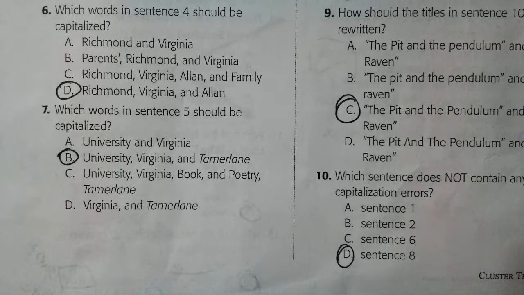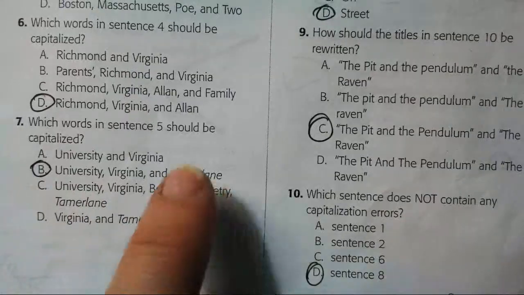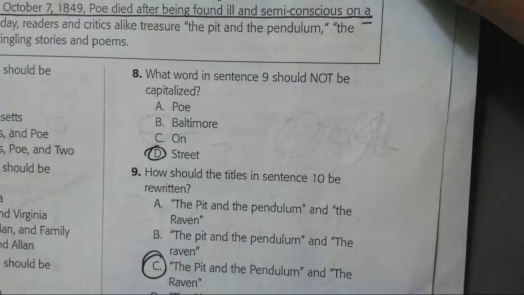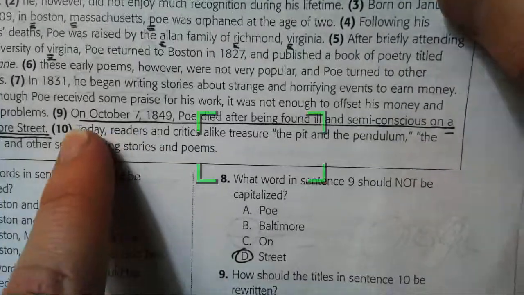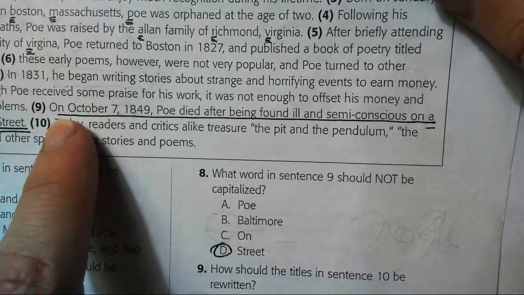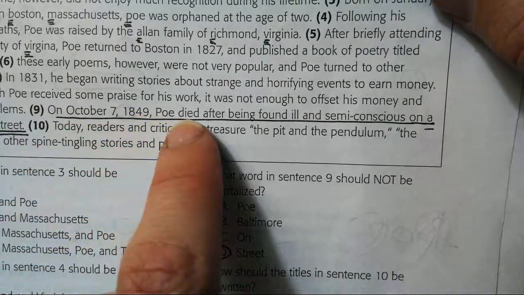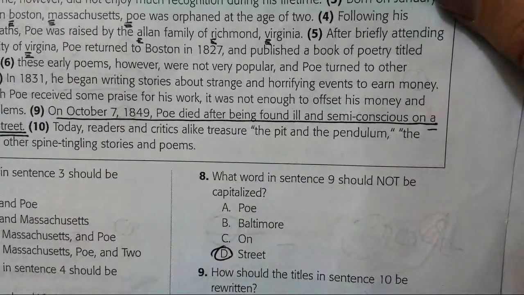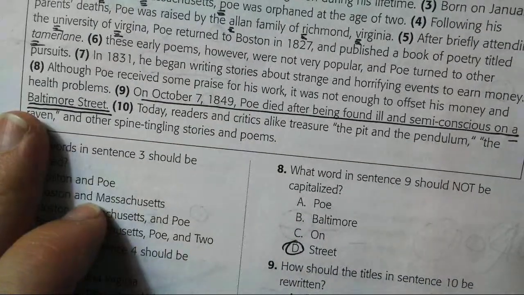Which words in sentence 5 should be capitalized? University of Virginia and Tamerlan. Okay, that was something he wrote. What word in sentence 9 should not be capitalized? So in sentence 9, okay, this one some of you had a problem with. Look, on October 7th, 1849, Poe died after being found ill and semi-conscious on a Baltimore street.